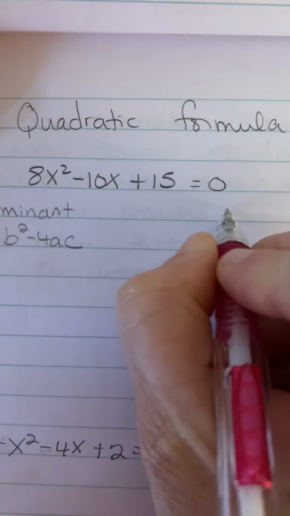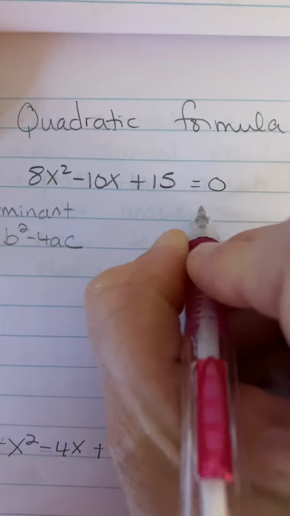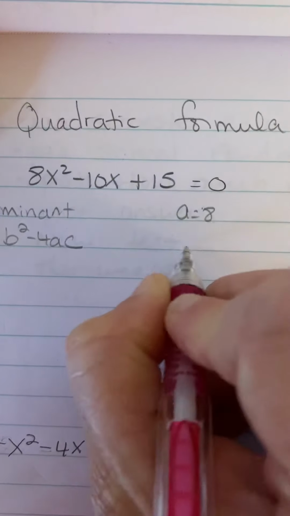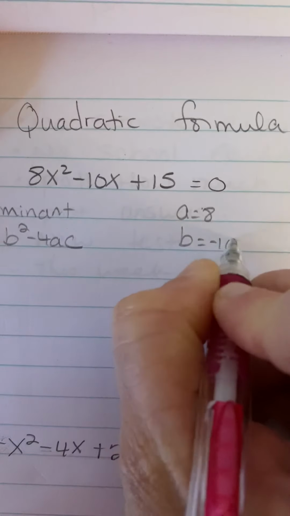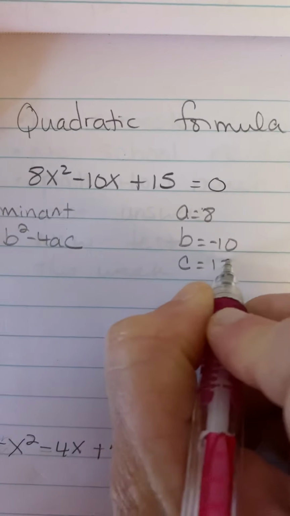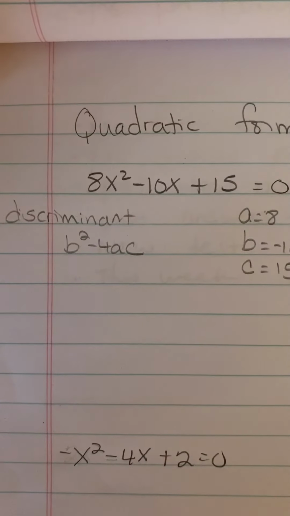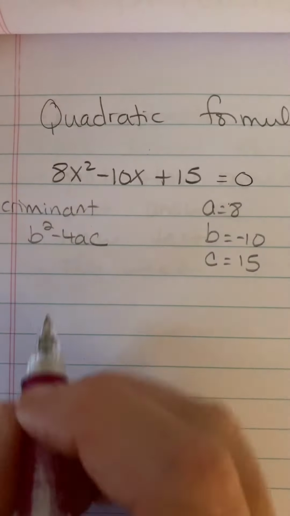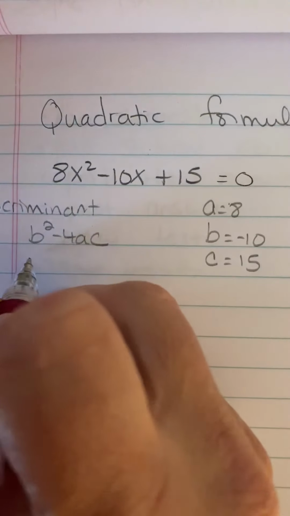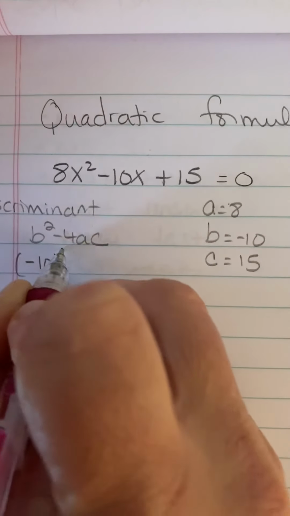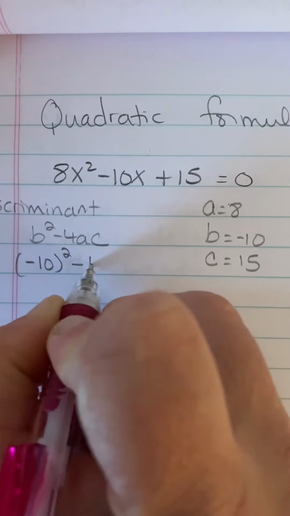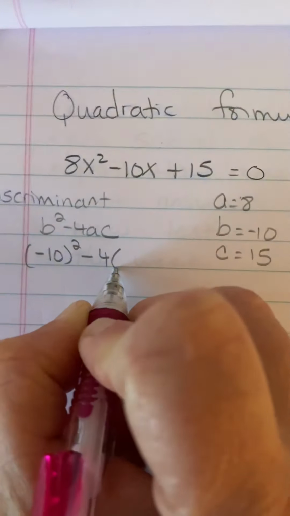Remember here, a is 8, b is negative 10, and c is 15. Okay, so I'm going to plug that into here. So b squared is negative 10 squared minus 4 times a.